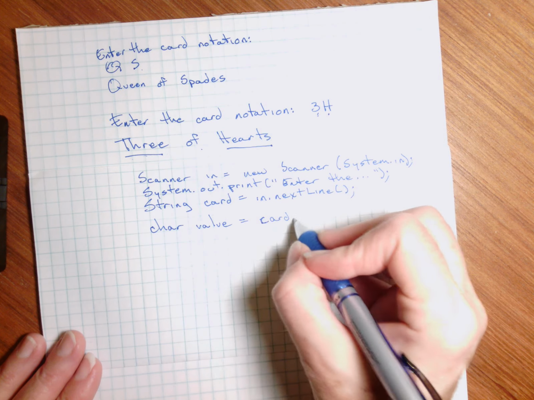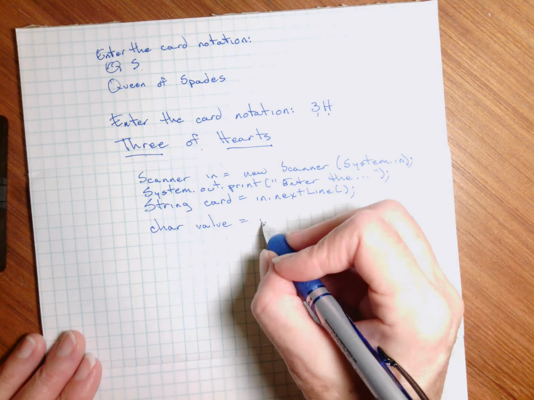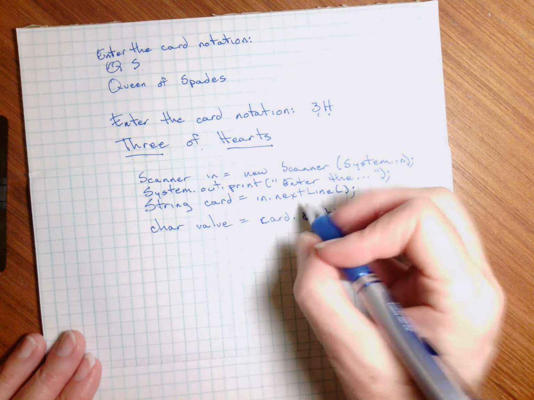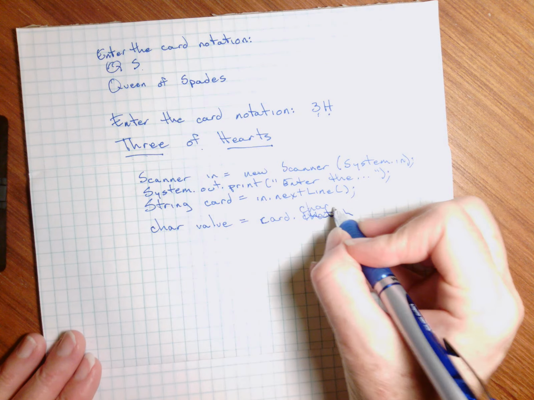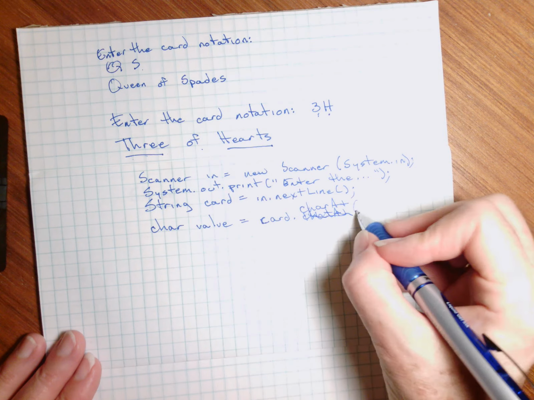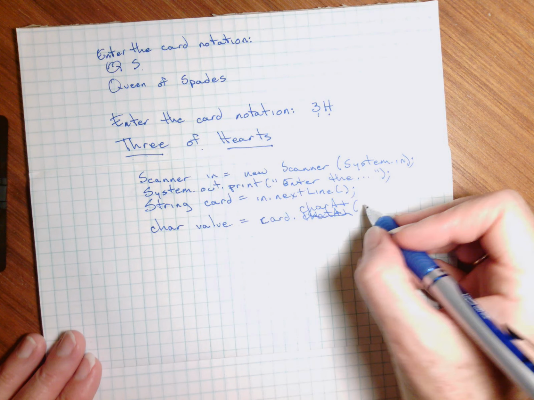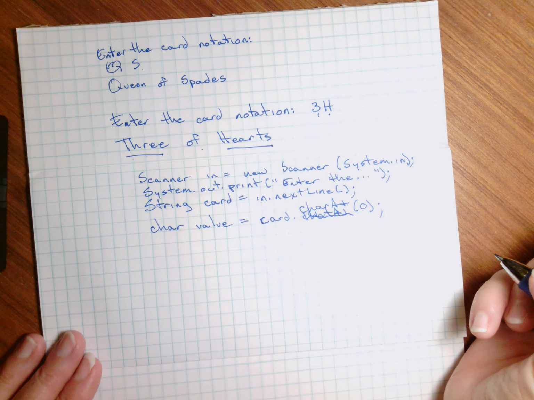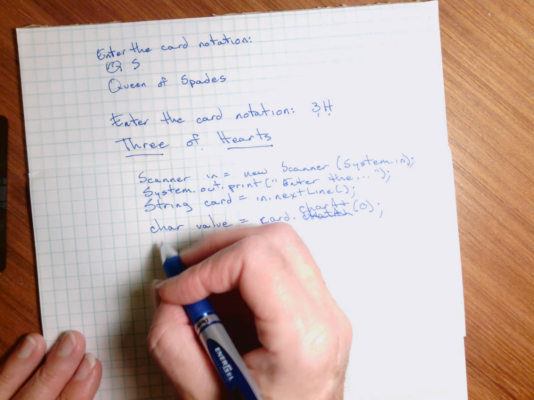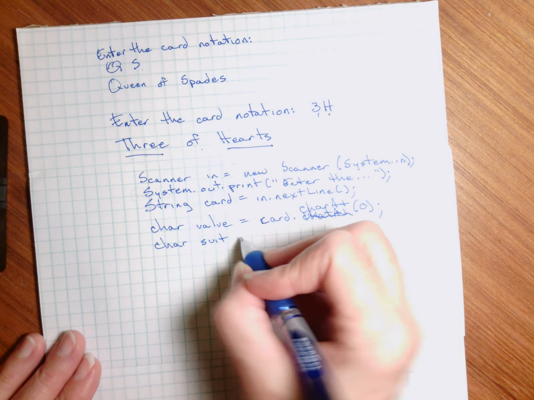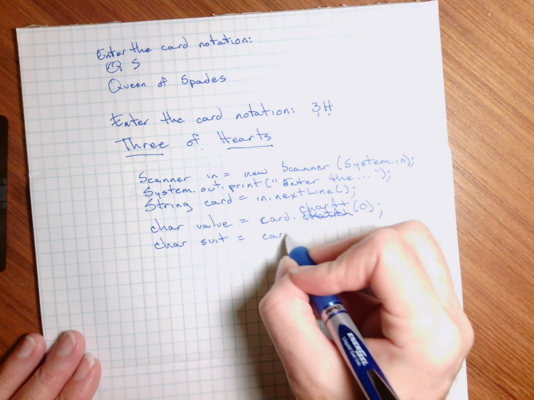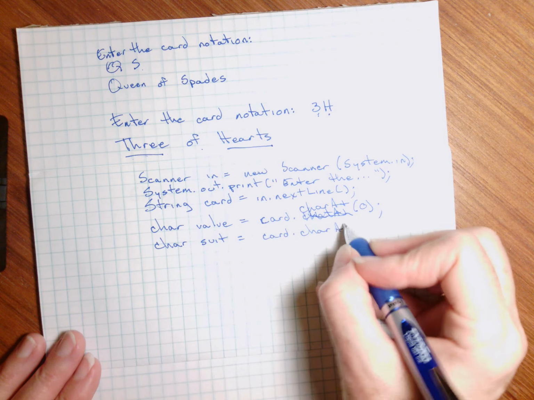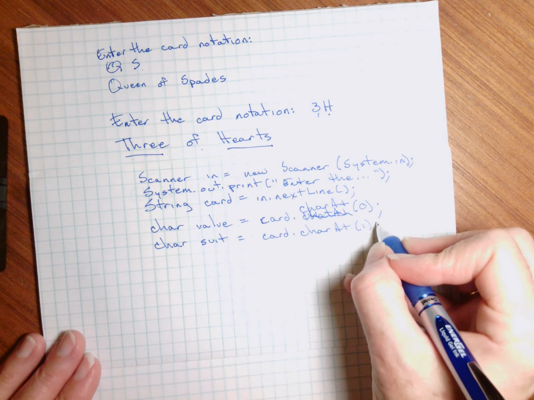card.charAt. You might recall learning about the charAt method at the end of chapter 2. And we want charAt(0) because we want the first character in that string. The second character will represent the suit. card.charAt(1) will get us the second character.